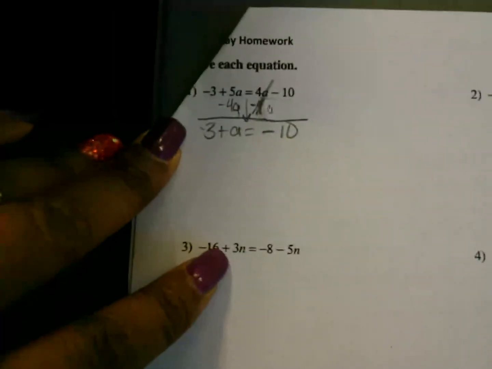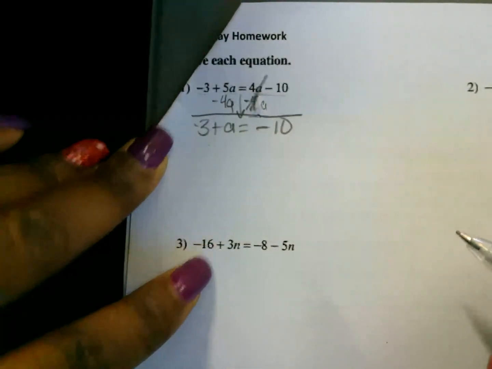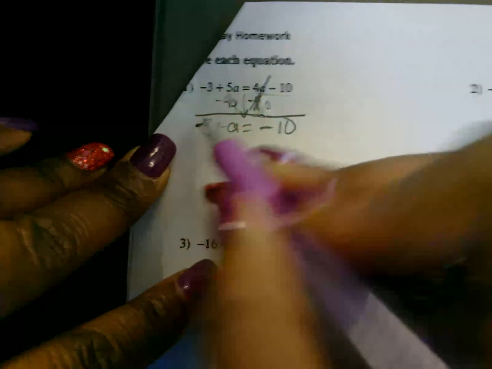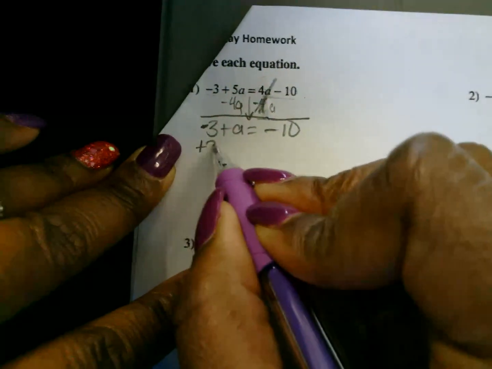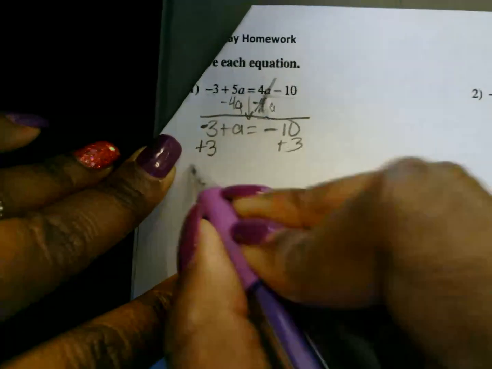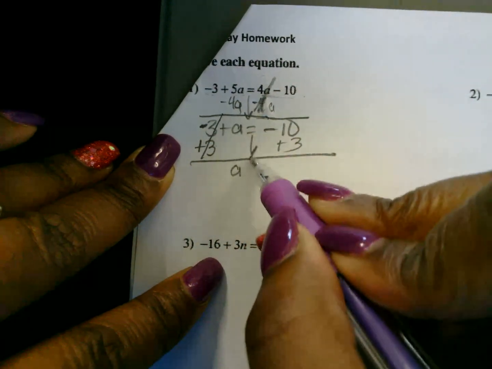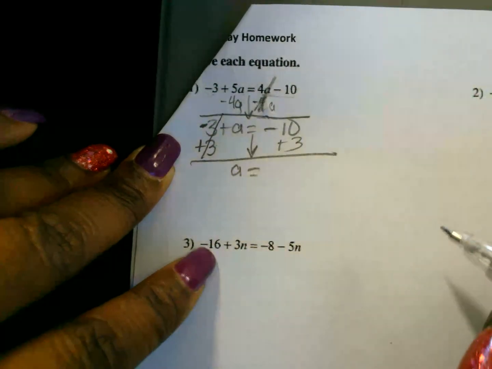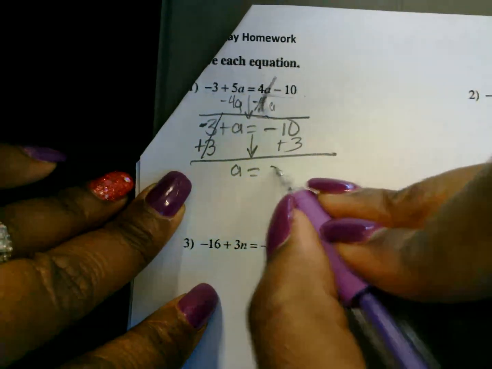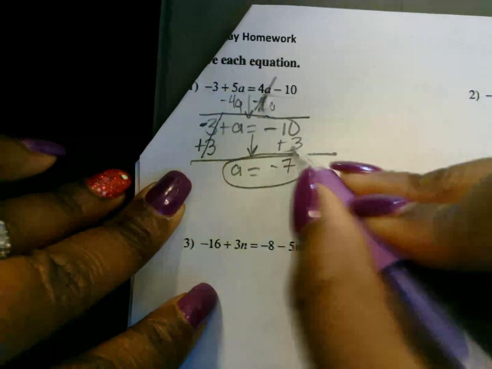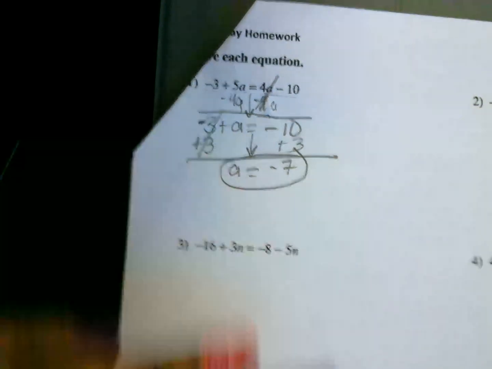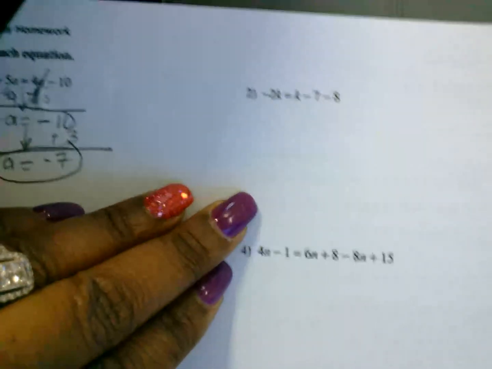So now we're going to solve for a by getting rid of the negative 3. To get rid of a negative 3, we do the inverse of that, which is to add 3. When we add 3 over here, it's 0, and this leaves us with positive a. And on this side, when we add, we get a negative 7. A is equal to negative 7. Okay? Let's look at number 2.